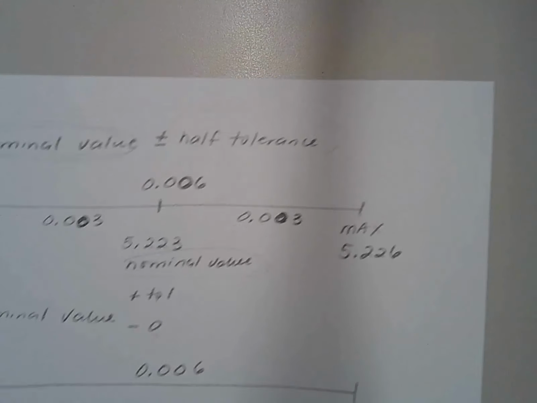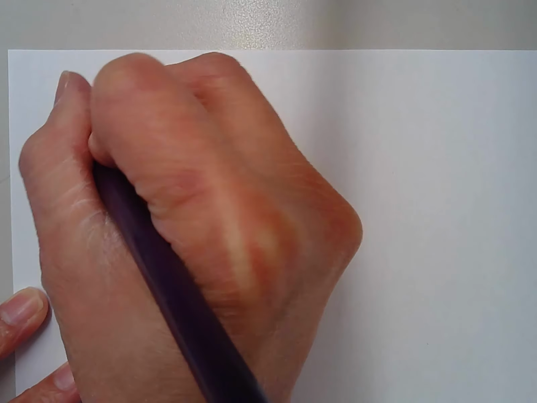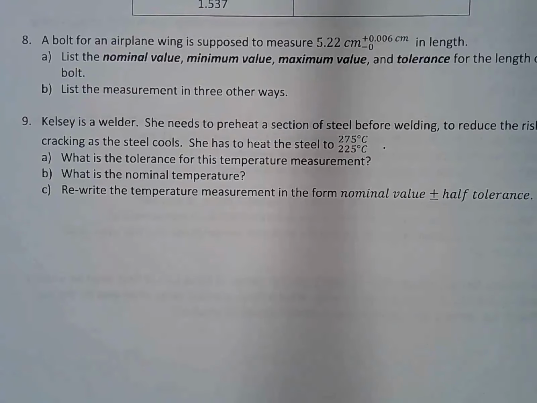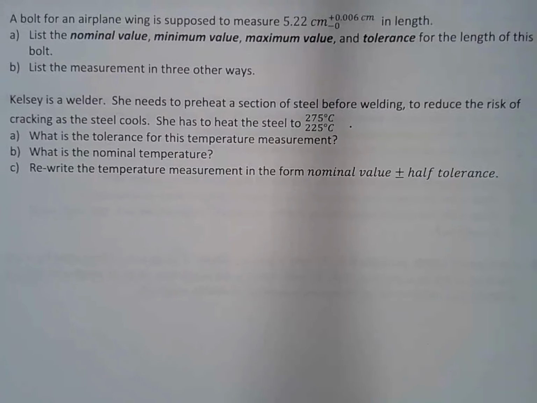Now, number 9. Number 9, last but not the least. Number 9, Kelsey is a welder. She needs to preheat a section of steel before welding to reduce the risk of cracking.